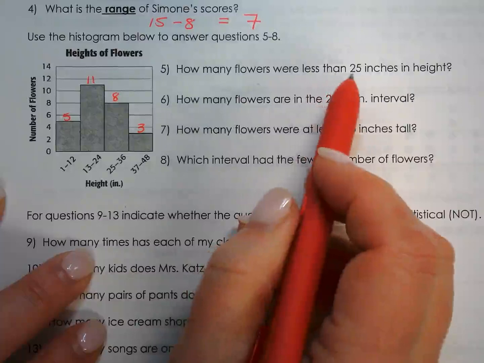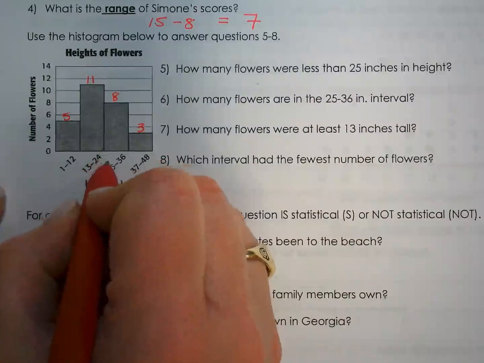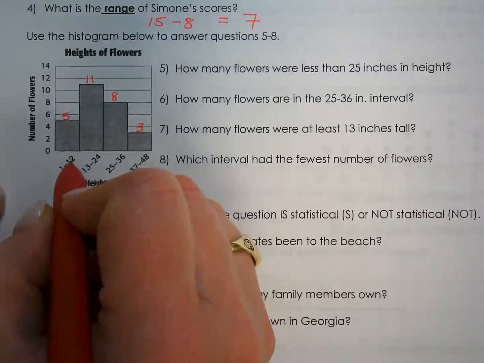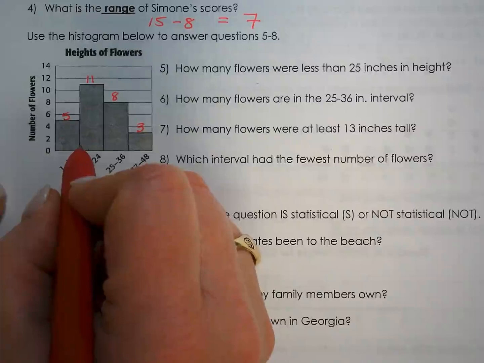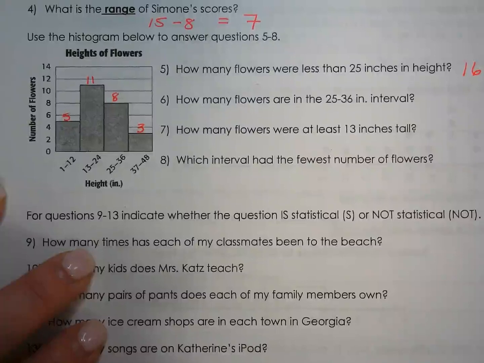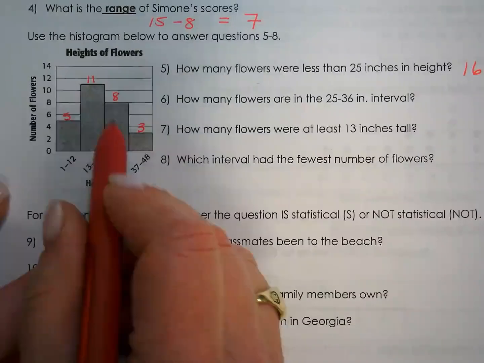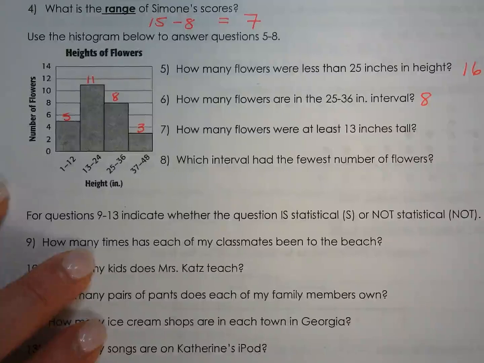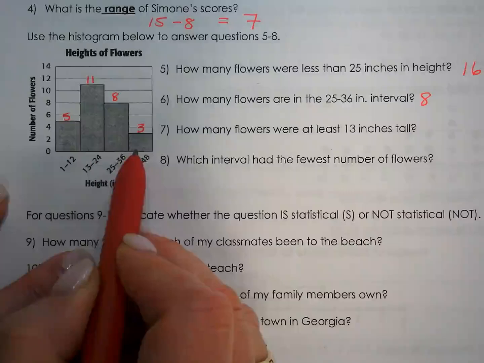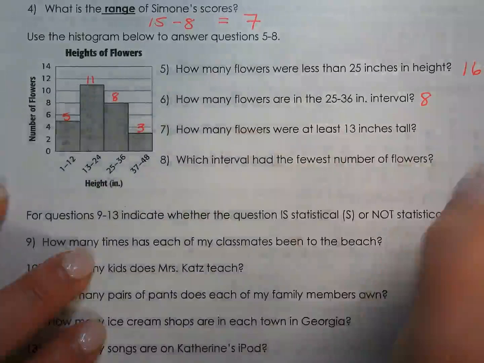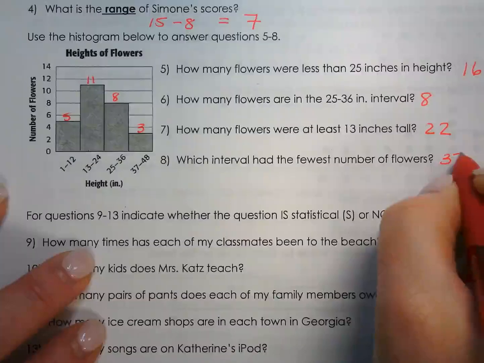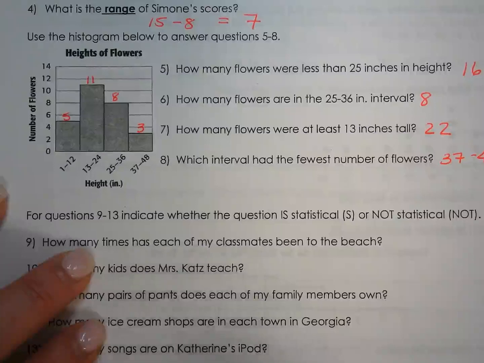So how many flowers were less than 25 inches in height? We go to where the 25 bar starts, and we count from these 2 bars. So these 2 bars represent flowers that were less than 25 inches in height. And together, that's a total of 16 flowers. How many flowers are in the 25 to 36 interval? So we go to 25 to 36, and we notice we've already calculated that there were 8. How many flowers were at least 13 inches tall? So that means this bar and this bar, well, together that's 22. And which interval had the fewest number of flowers? That would be the interval between 37 and 48 inches. Those are really tall flowers.